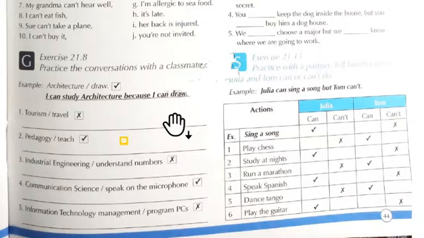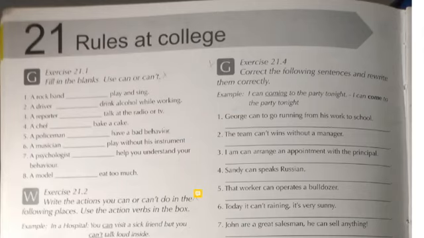Okay, and that's all about the student's book. Now, what about your workbook? In the first part you have exercise 21.1. Fill the blanks and use can or can't. Now, by yourself, you have to read the sentences and complete what would be the right word. Is it can or can't? Okay, read them and complete it.